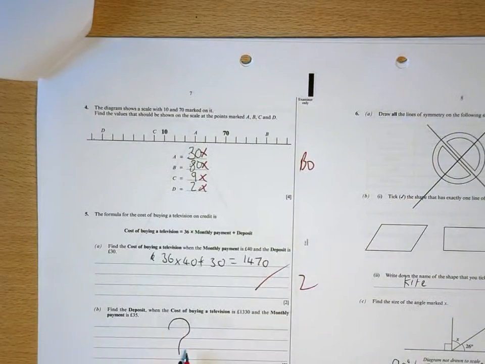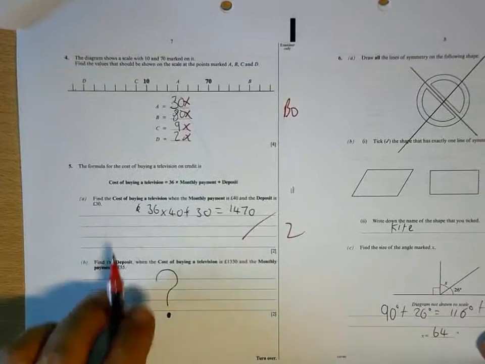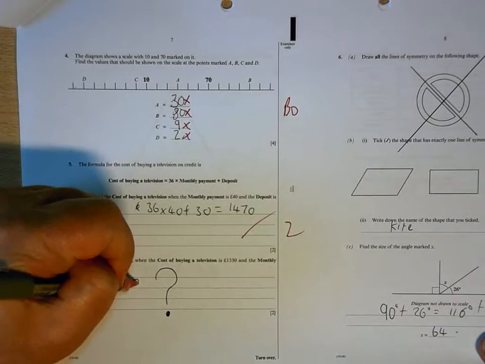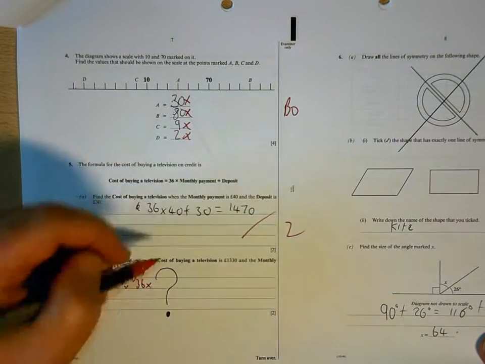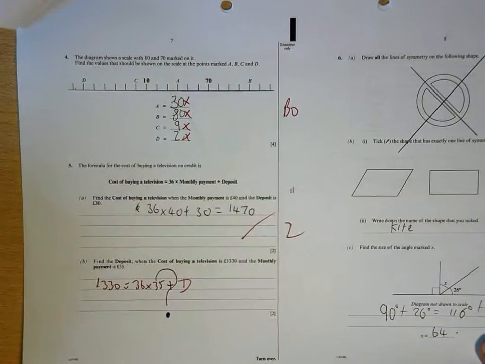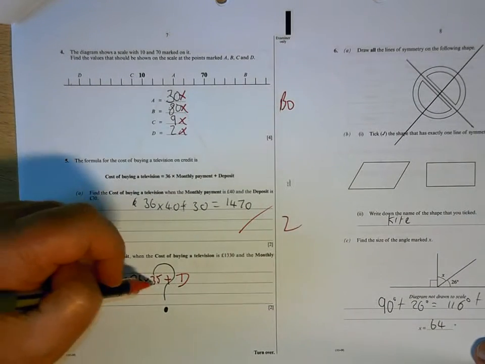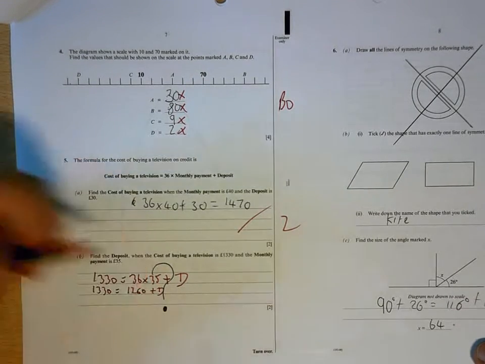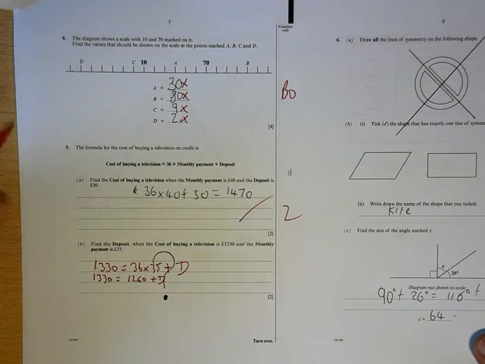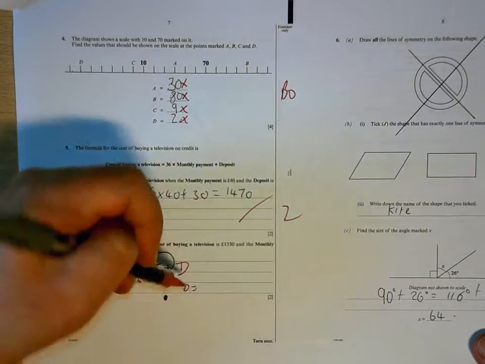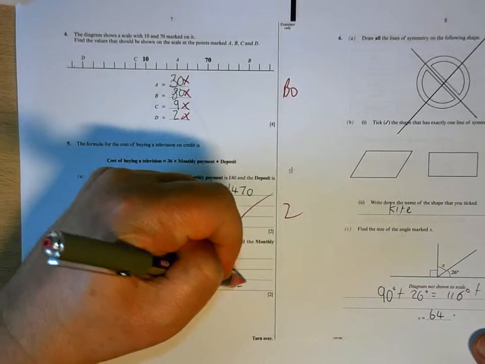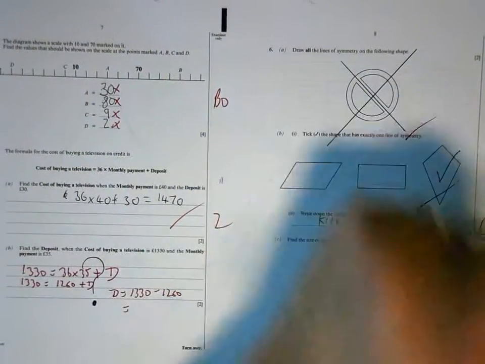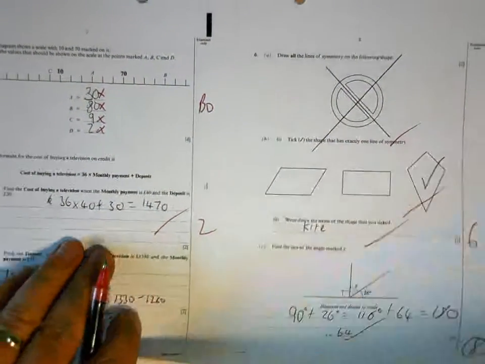That's correct. With this one, you're working with the same formula. So you put in the information you know, the cost. 36 times monthly payment is 35 plus D, which you don't know. Work out what 36 times 35 is, and it's 1260 plus D that you don't know. So in order to work out what D is now, you're going to take those two away, and that'll give you your answer. That's right, that's right, that's right, that's right. Good. 6, 8 for that page.